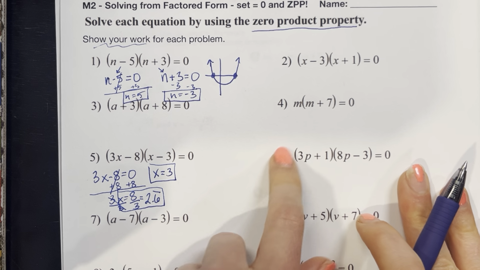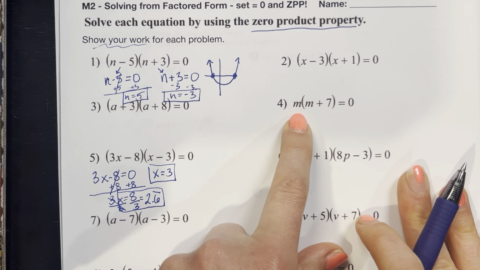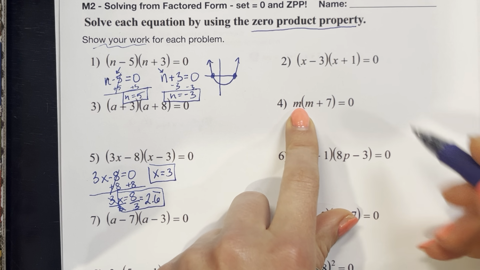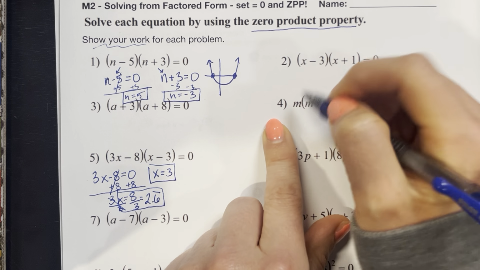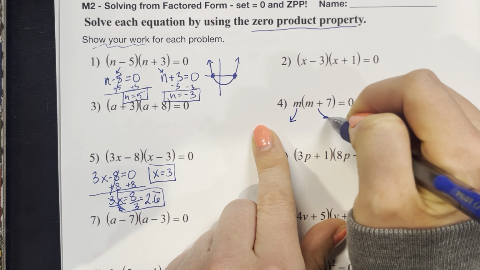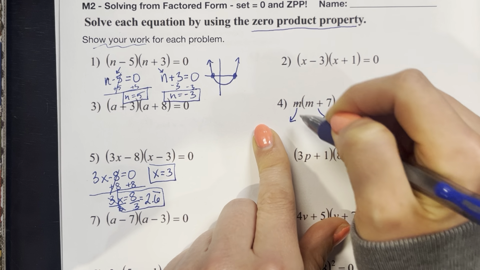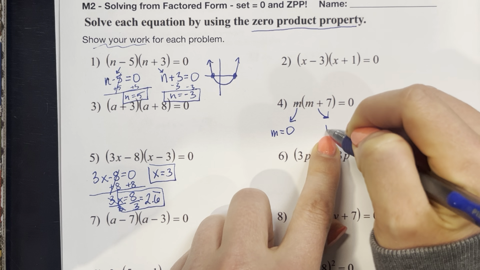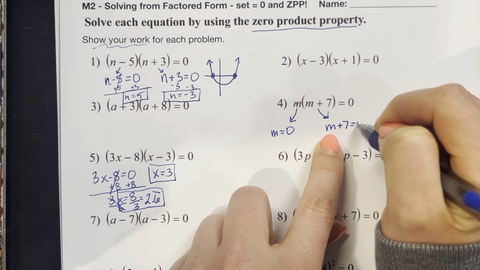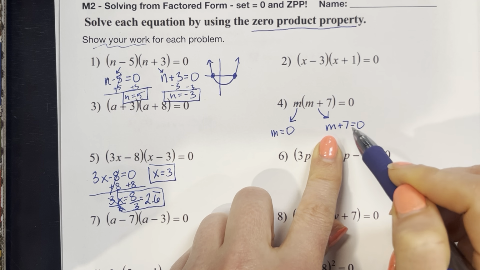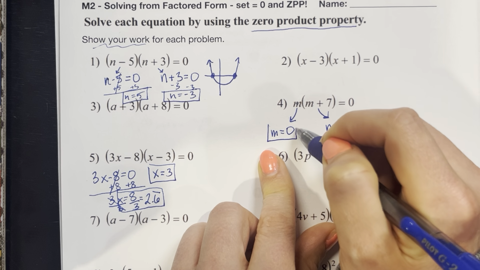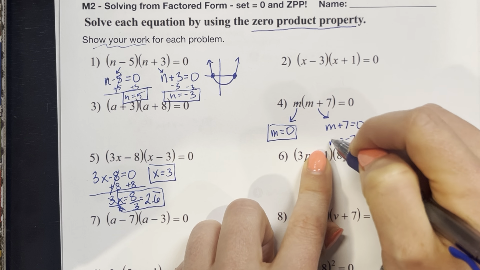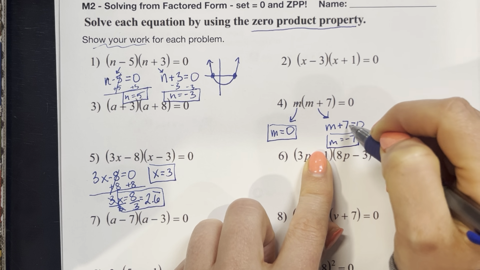Another one I anticipate you getting caught up on is number 4. Remember that number 4 could have 2 parentheses, but it doesn't because this R value is 0. So you do the same thing. This is still a factor and this is a factor. Set this factor equal to 0. Set this factor equal to 0. If you just follow this process, this equals 0, this equals 0, you go, oh, that's it, that's the answer. You don't have any math to do. And then this one turns into a negative 7 because negative 7 plus 7 is 0.